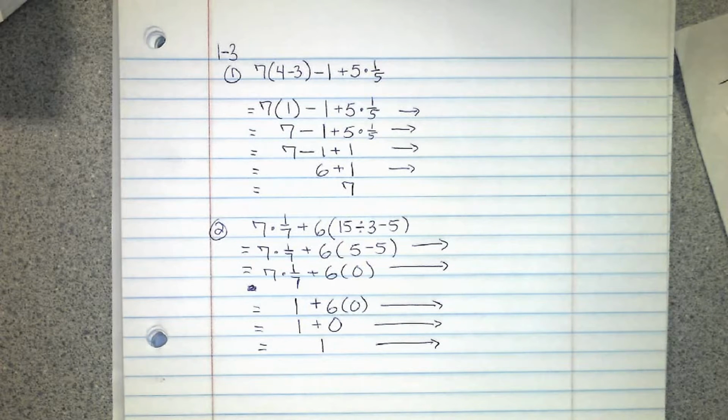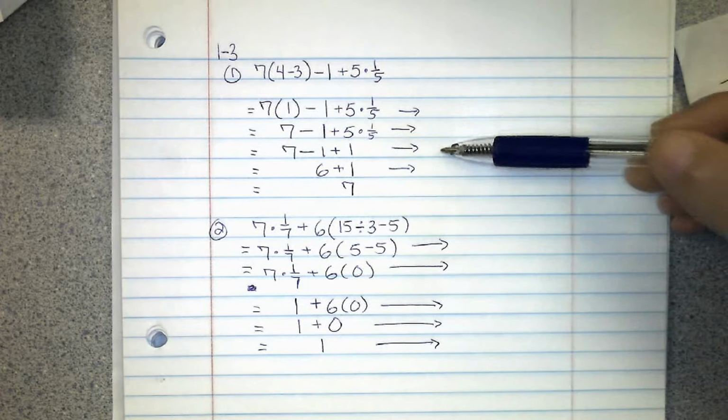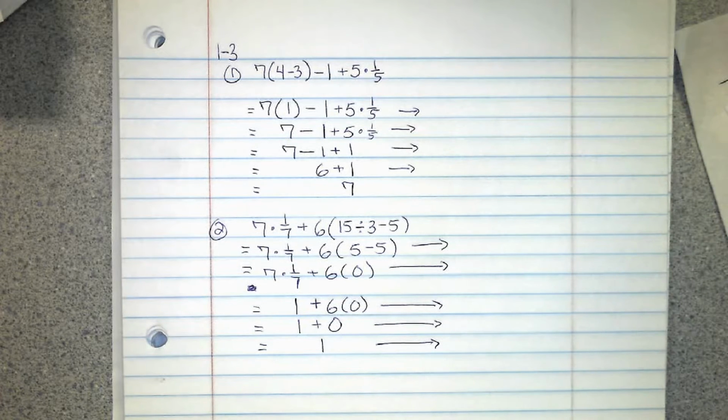Okay, so the next section, 1.3, is properties of numbers. Now, for this section, remember there was that list. You should have this in your notes, and you need to be able to identify the properties. I wrote down 2 problems that were solved using order of operations, and what I want you to do is list the properties next to each arrow for what took place in each one of these steps. Press play when you think you have it.